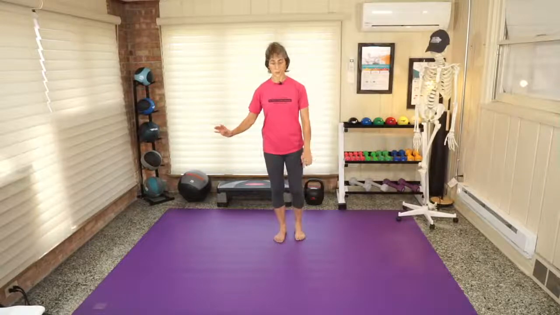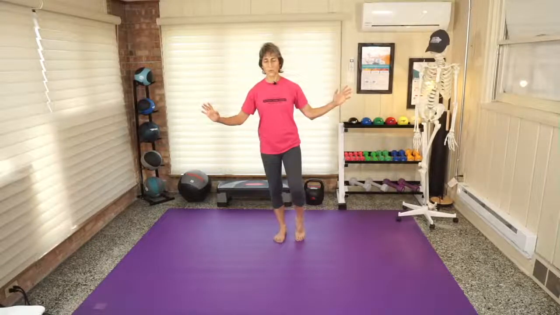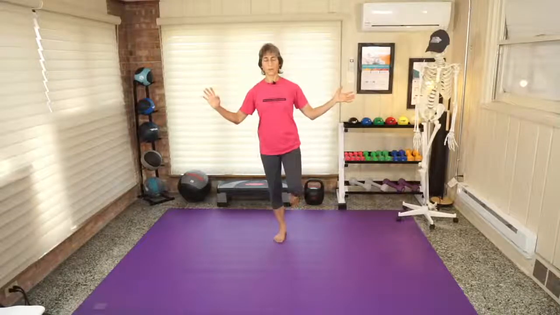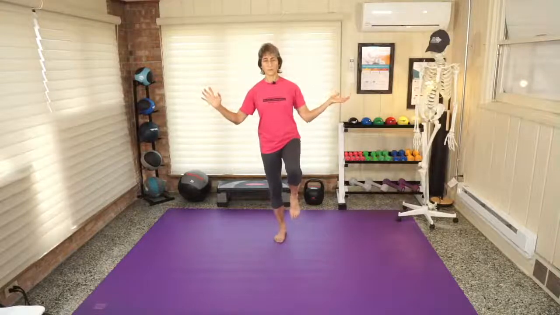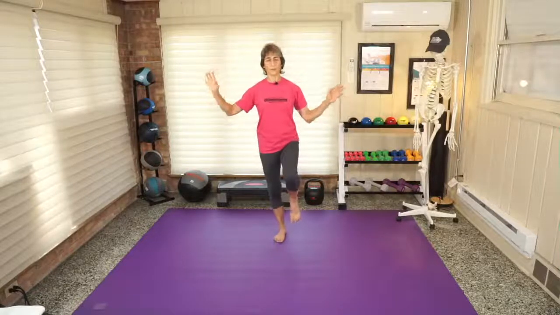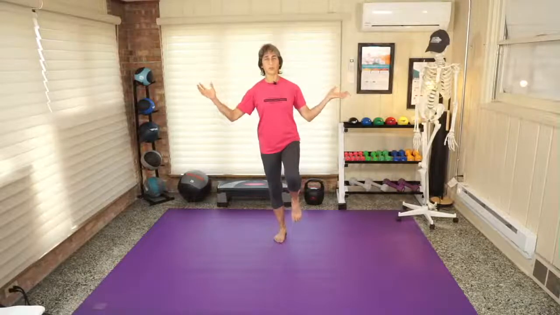So a good way to do it is to lift your heel and then gradually lift more and more until your toe is off the ground. And hold. You can have your foot back or up in the front, whatever is comfortable. Your ankle might wiggle, your hips might wiggle a little bit. That's perfectly normal. Balance reflexes are just like a muscle.